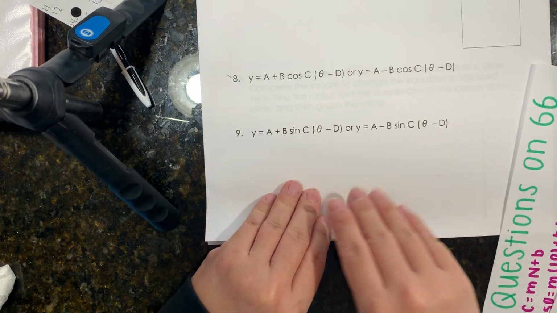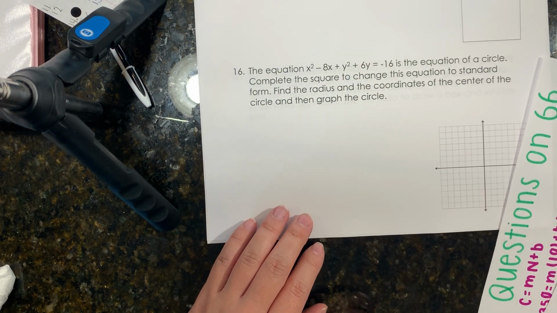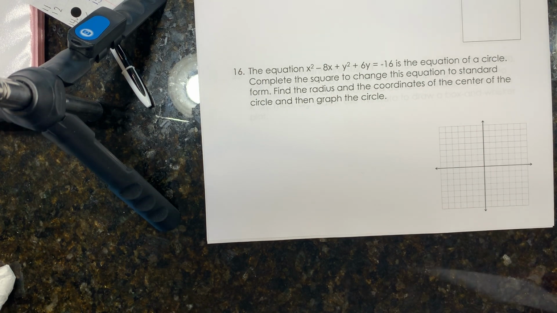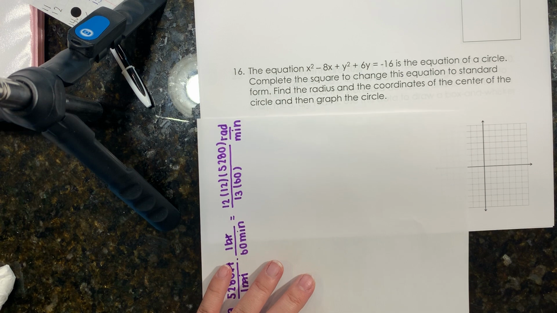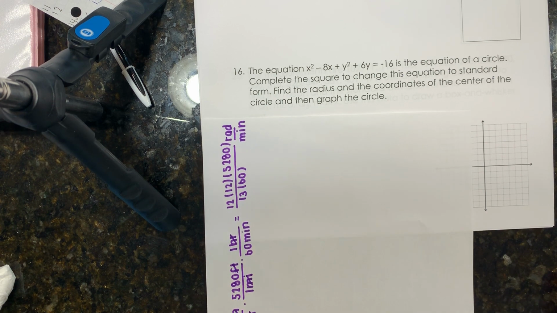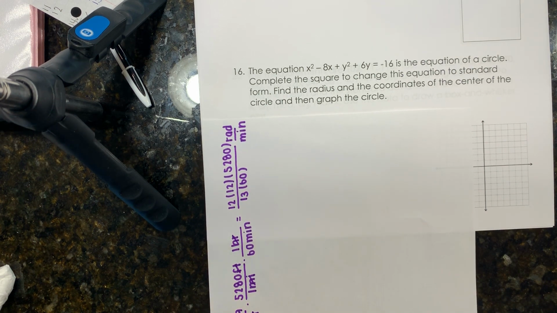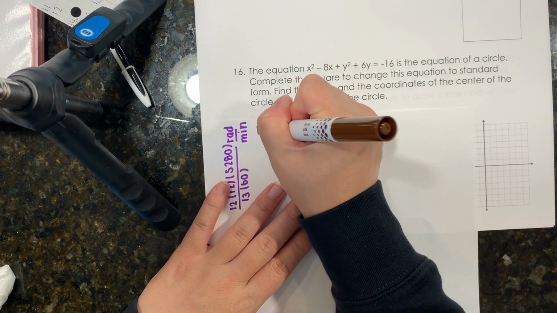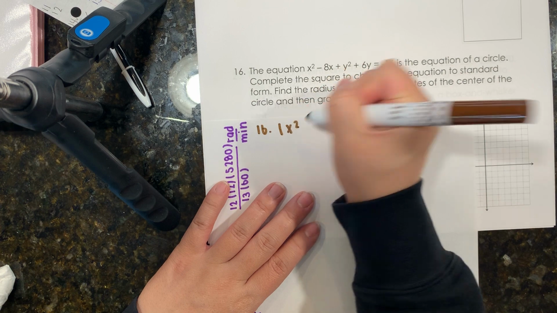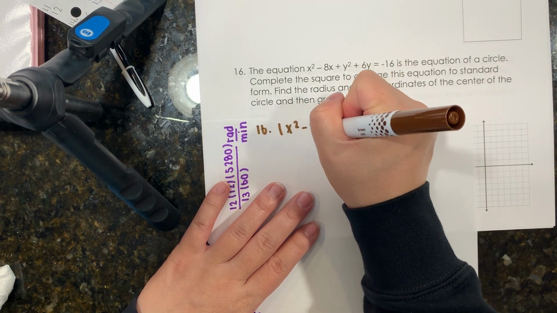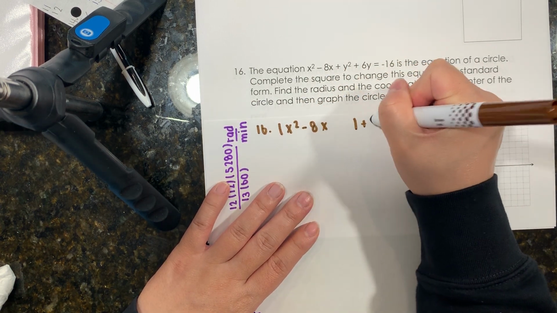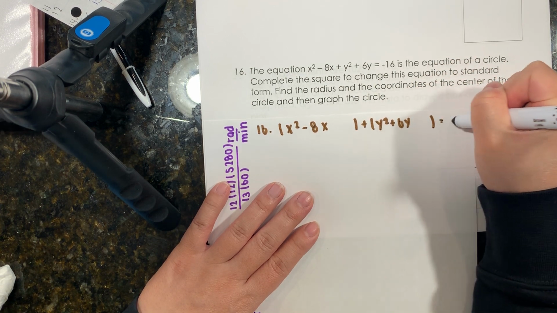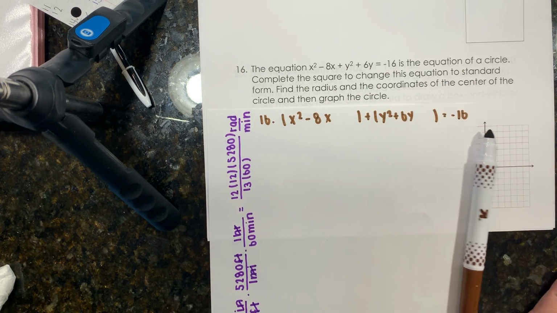for number 8. Now moving on, we're going to look at number 16. Number 16, we have x squared minus 8x plus y squared plus 6y equals -16. So what we're going to do first is put all the x's in parentheses and all the y's in parentheses. So x squared minus 8x, leave a space, plus y squared plus 6y, leave a space, equals -16.